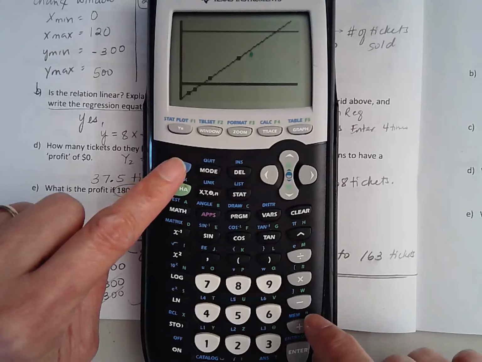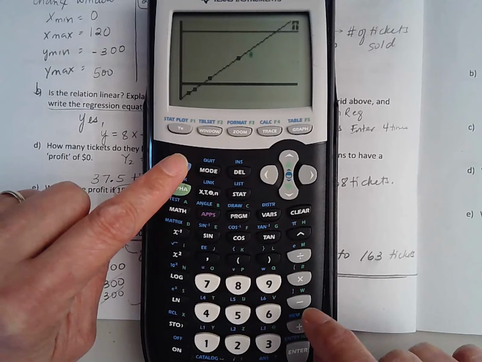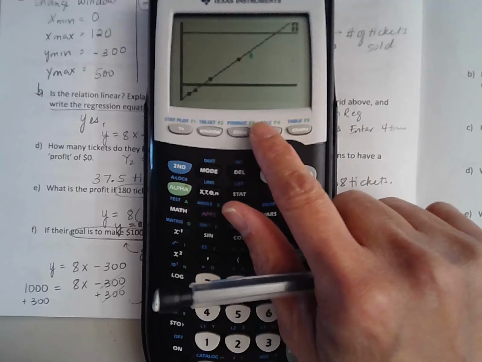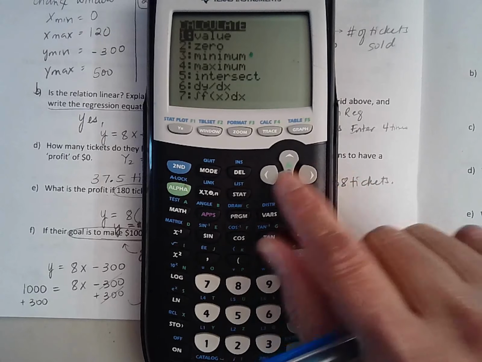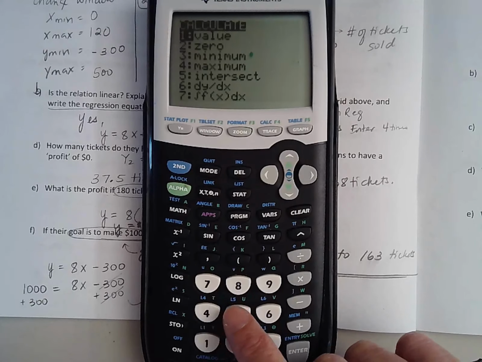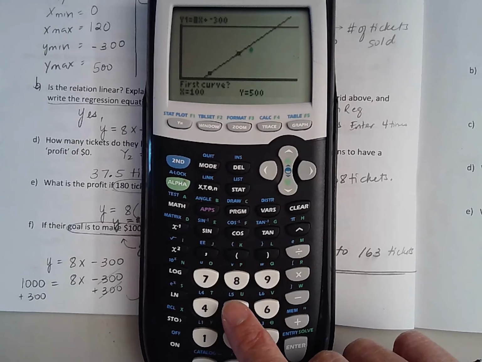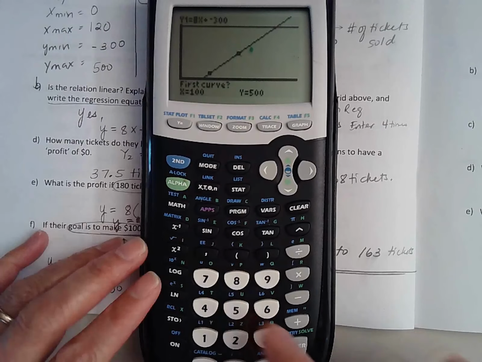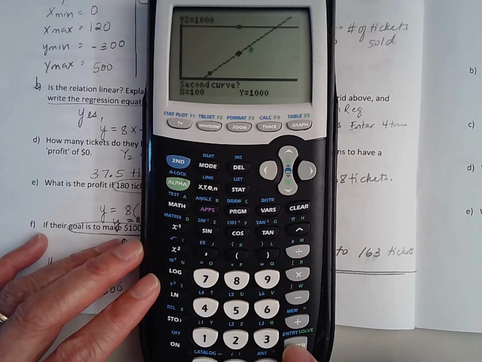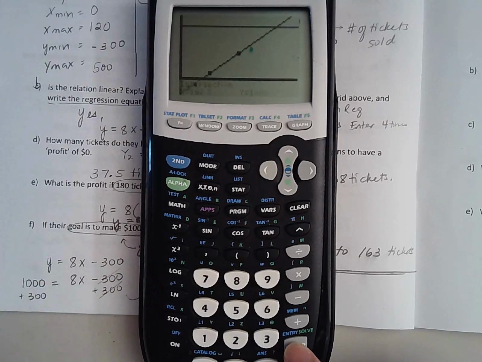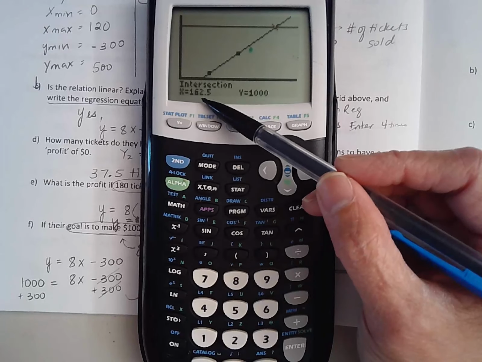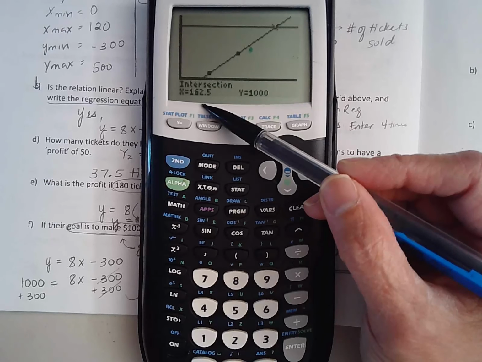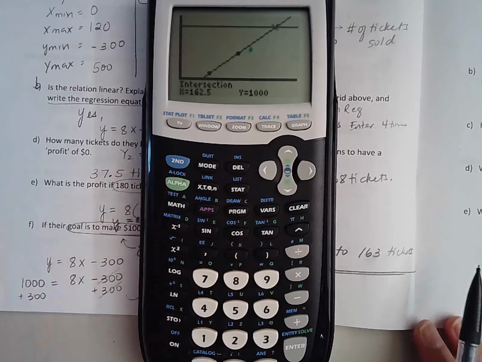What do we do? Second function, trace. And then we're gonna press 5 for intersect. They're gonna ask us, is this your first curve? Yes, press enter. Is this your second curve? Yes, press enter. And then press enter again. And then you'll notice that we got the same answer, 162.5. Okay. So that's the other alternative.